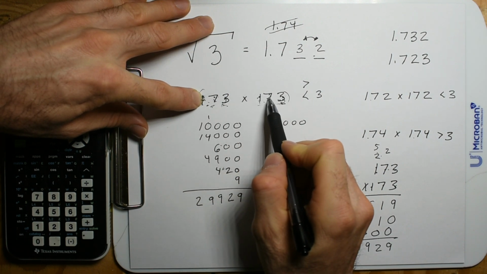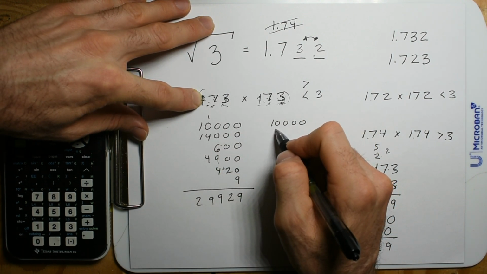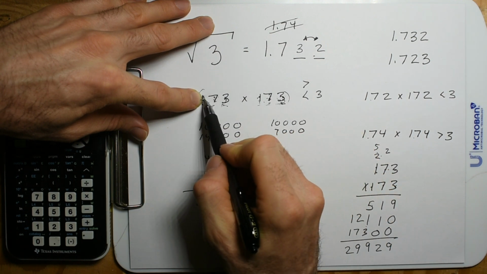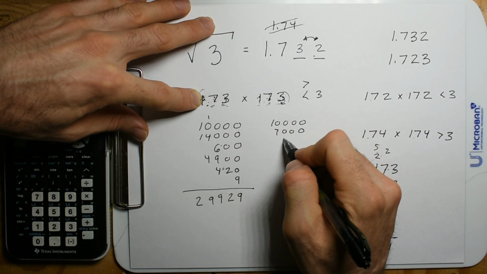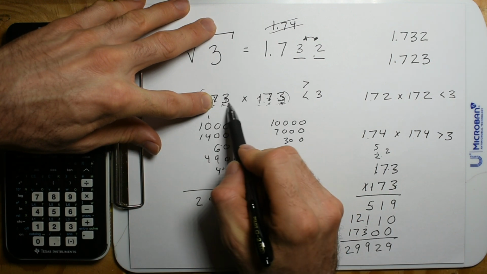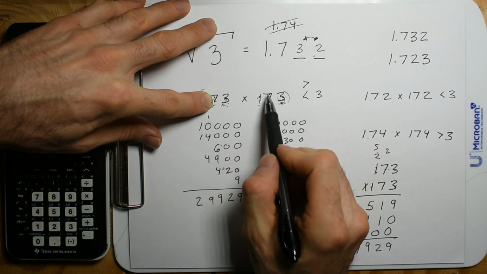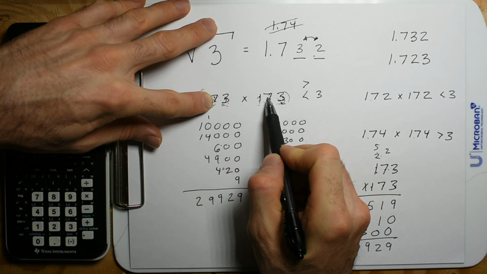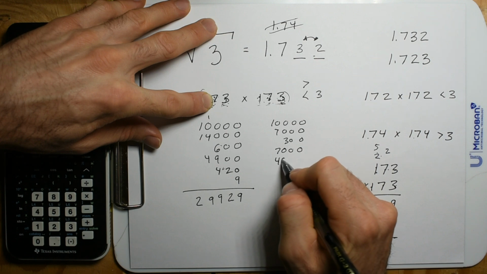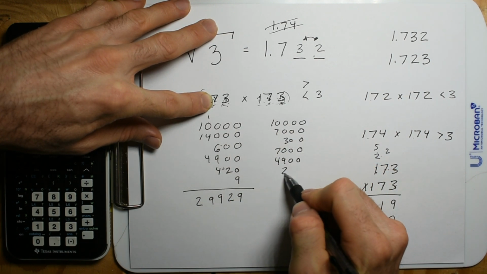Then I'm going to have 1 times 7 with 3 zeros. So that's 7 with 3 zeros. And then I'm going to have 1 times 3 with 2 zeros. Move on to the next term. 7 times 1 with 3 zeros. So that's another 7,000. 7 times 7 with 2 zeros. And then 7 times 3 with 1 zero.